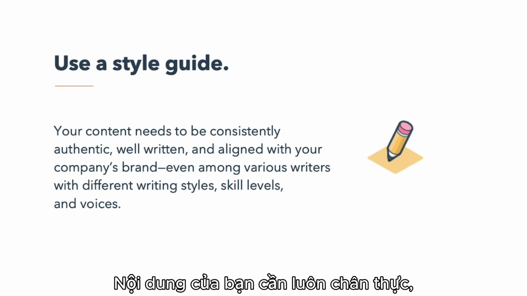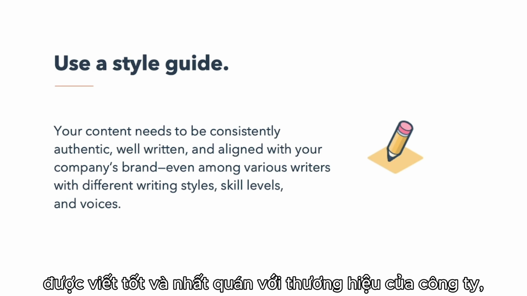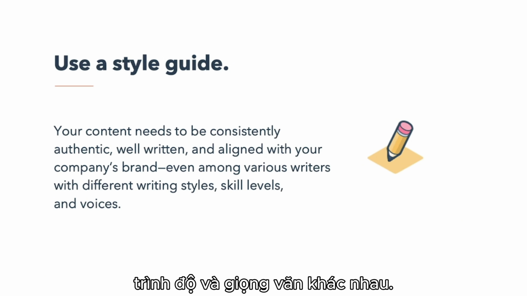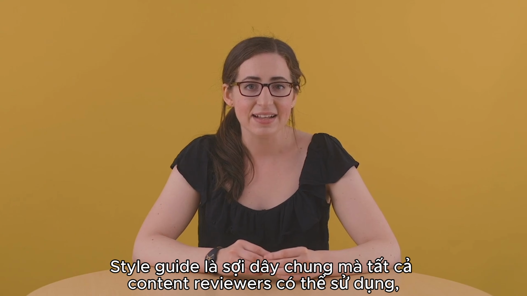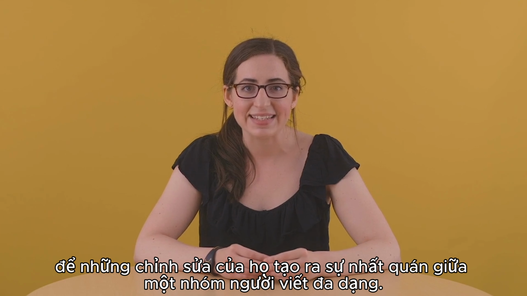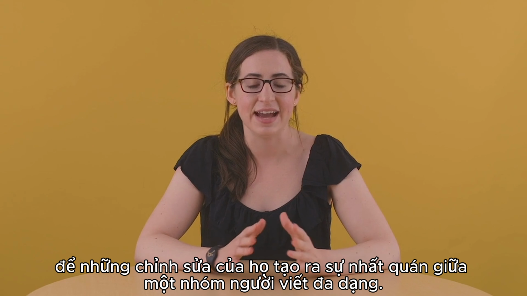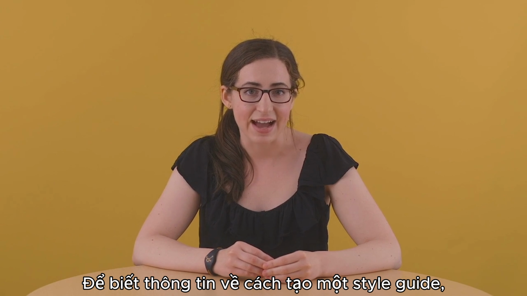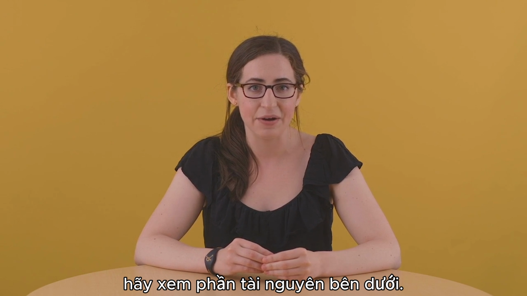Your content needs to be consistently authentic, well-written, and aligned with your company's brand, even among various writers with different writing styles, skill levels, and voices. A style guide is that common thread all content reviewers can use so that their edits establish consistency across a diverse group of writers. For information on how to create a style guide, check out the resources section below.